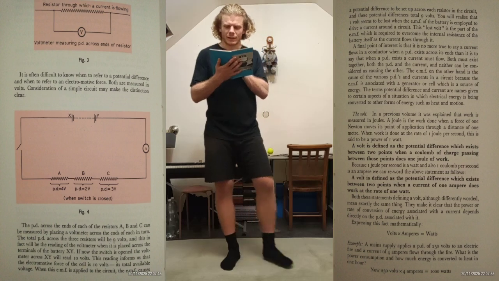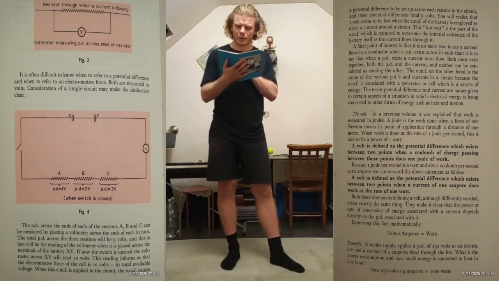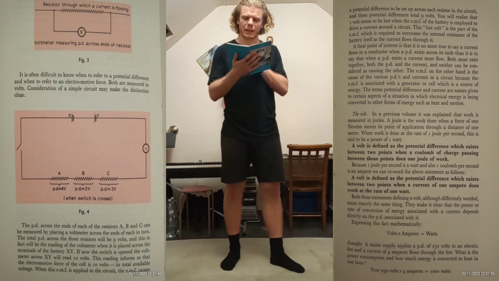You will realize that 1 volt seems to be lost when the electromotive force of the battery is employed to drive a current around the circuit. This lost volt is the part of the electromotive force which is required to overcome the internal resistance of the battery itself as the current flows through it.